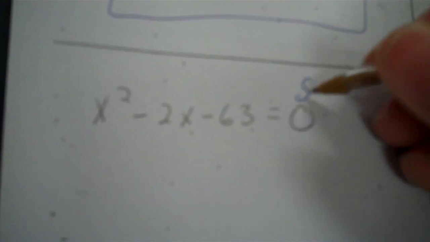Okay, my next problem, I have x to the second power minus 2x minus 63 equals 0. So there are two solutions to the equation. We have x to the second power and we have x to the first power. So again, we have to use the factoring properties. So you make sure you're equal to 0 in the equation. You are.